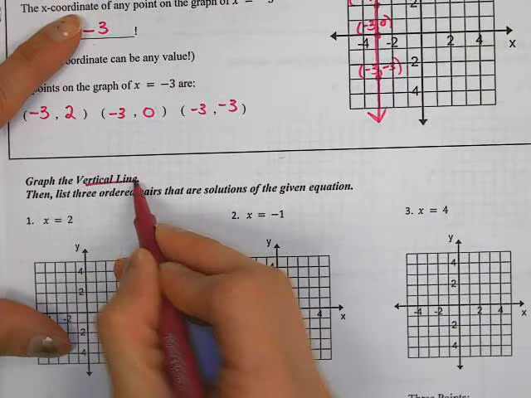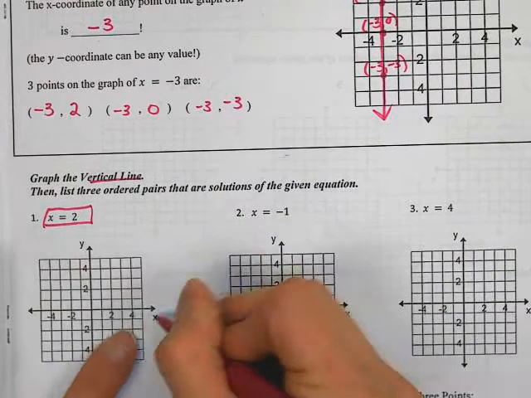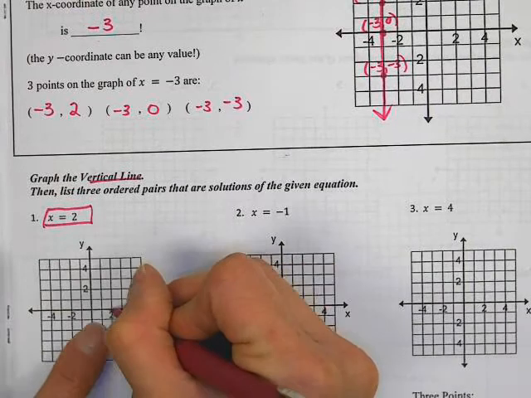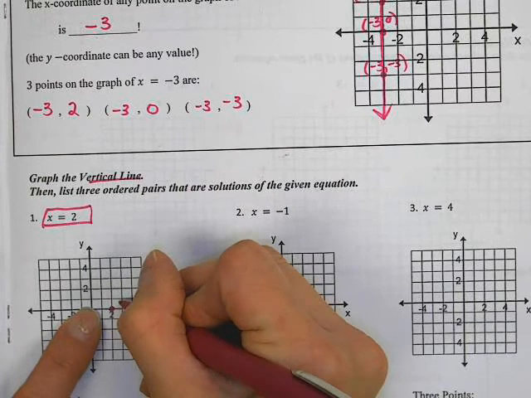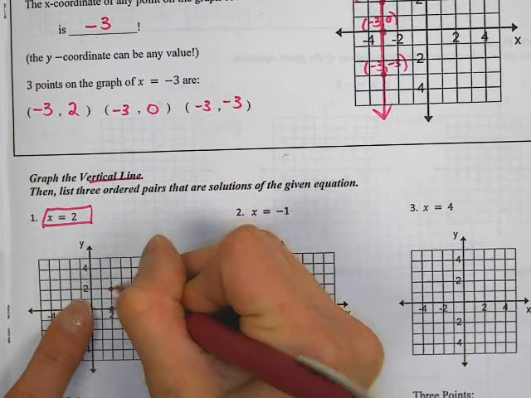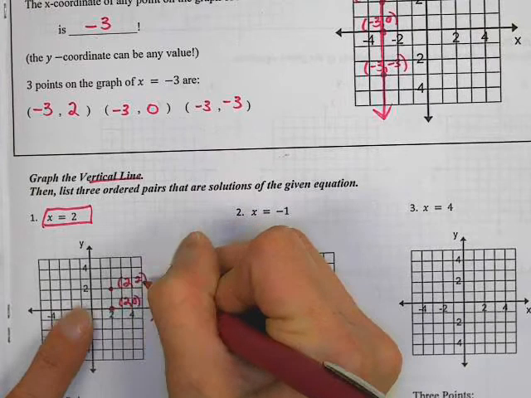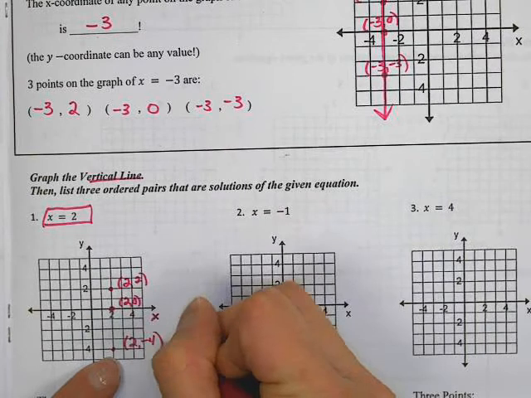Graph the vertical line. So we've got x equals 2. So you go to the x-axis, you go to +2. Okay, and you're going to go vertical. Here's the point 2, 0. Here's a point 2, 2. Here's a point 2, -4.